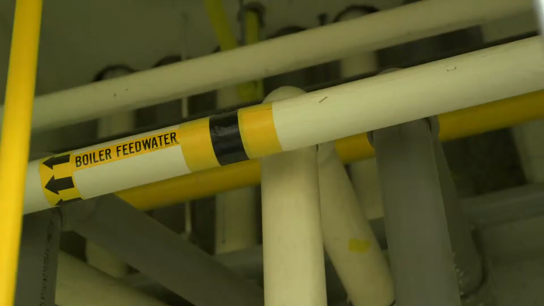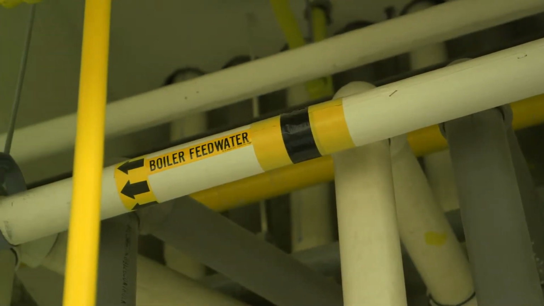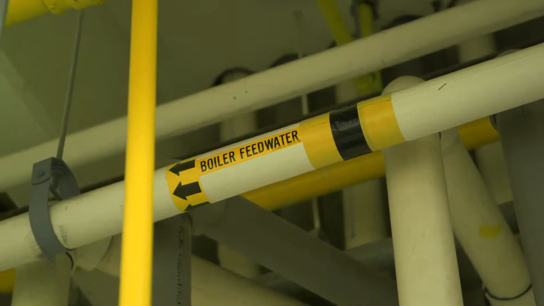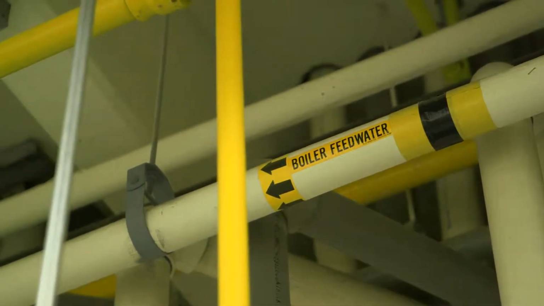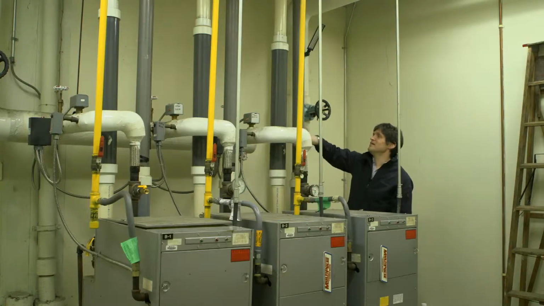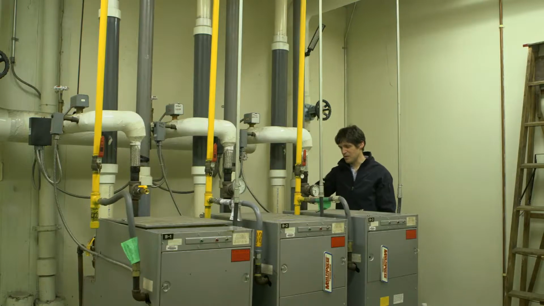That's directly provided to the boiler, combustion air for the mixing of gas and air to create combustion. And then we have the flue gases that go straight out from the top of the boiler.